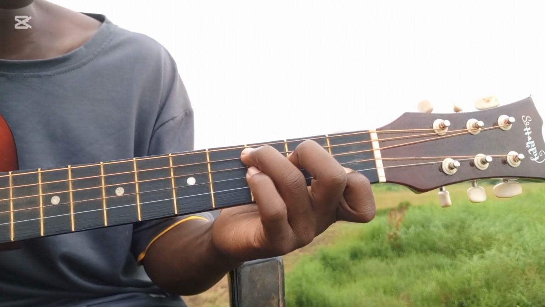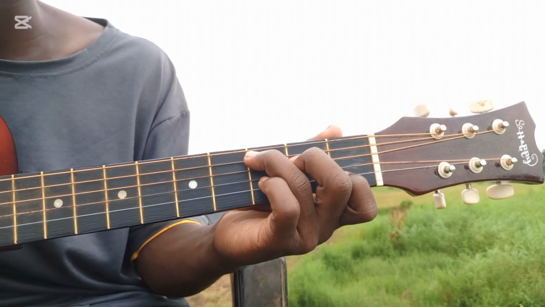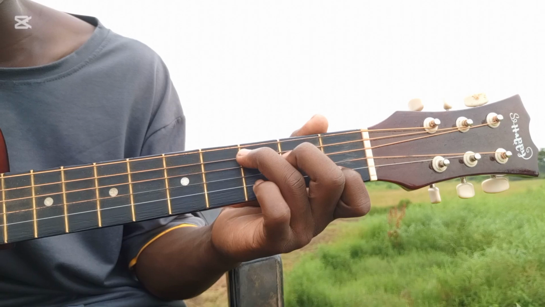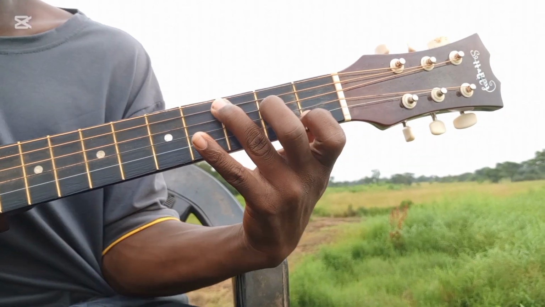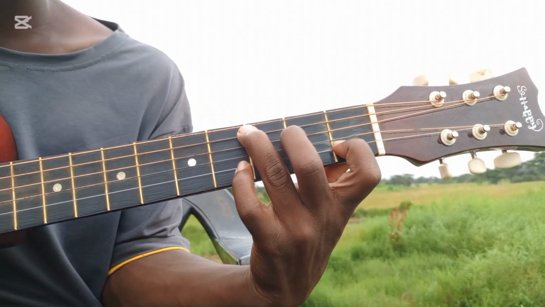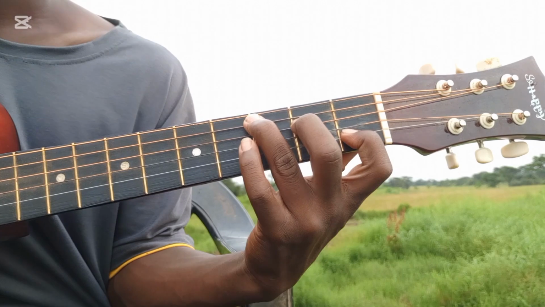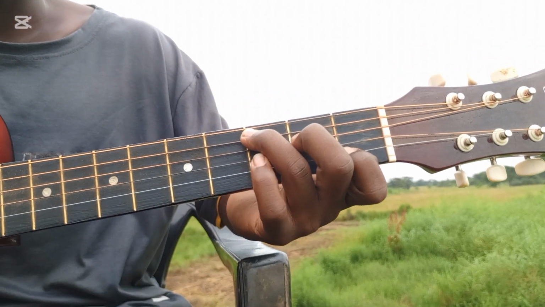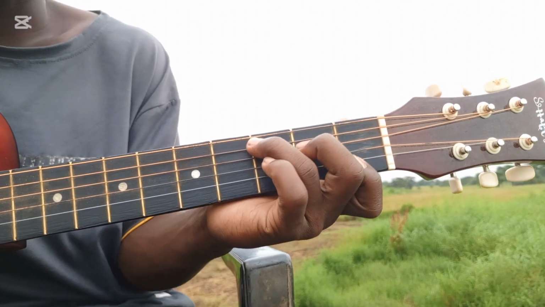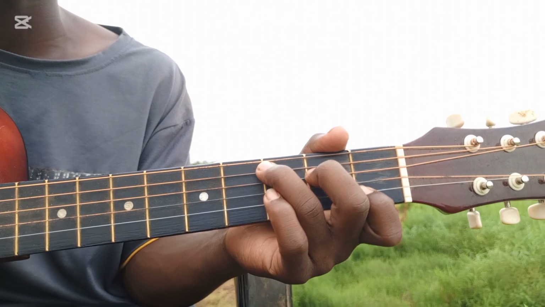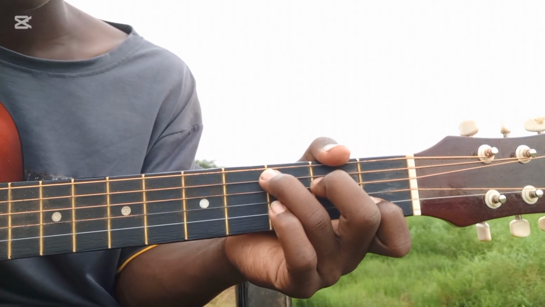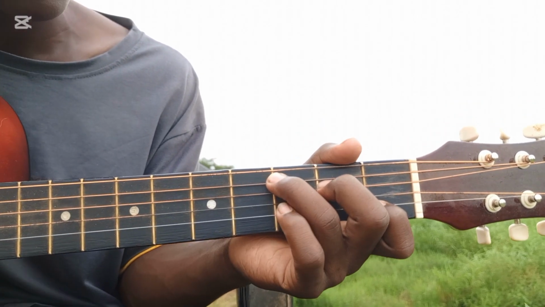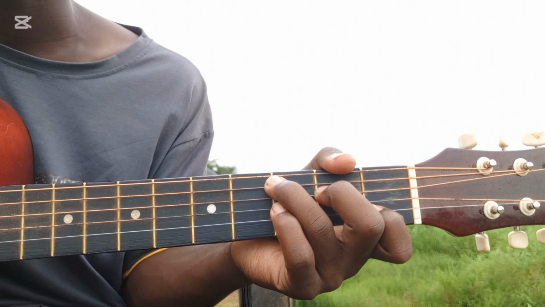So you're going to hold this there, and the first thing you want to note is how bent my fingers are. My fingers are not stretched out like this. You want to push your elbow in so that your fingers are sort of on a slant. So you hold them there, and then you have your chord C.